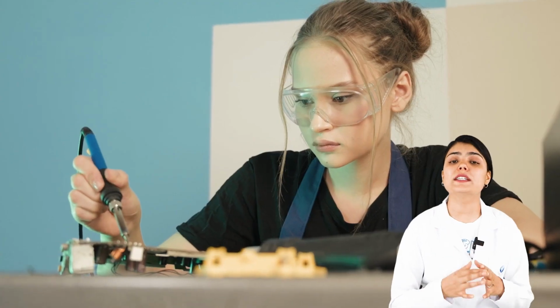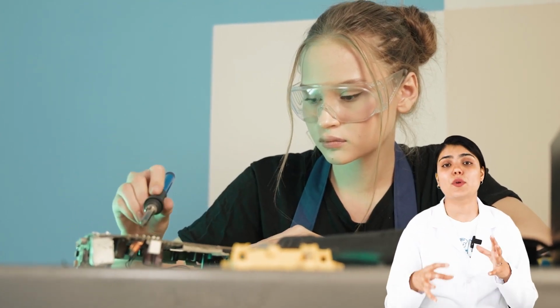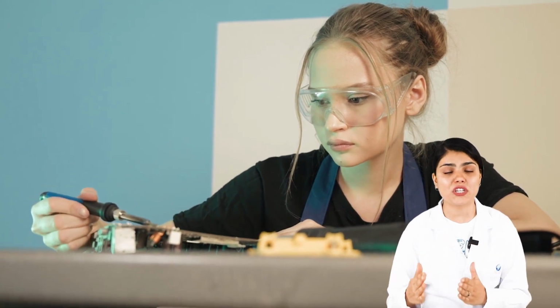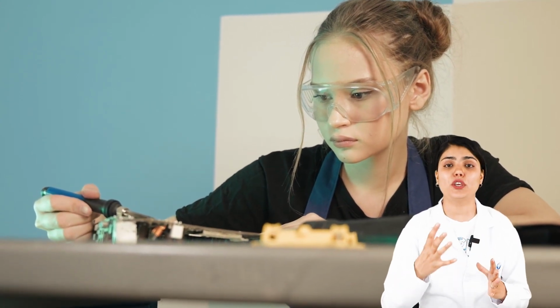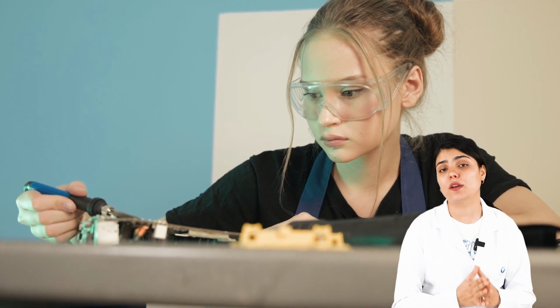It is the responsibility of the biomedical engineers to ensure that they repair those machines and see that the machines and the equipments used in the ward are functioning properly.